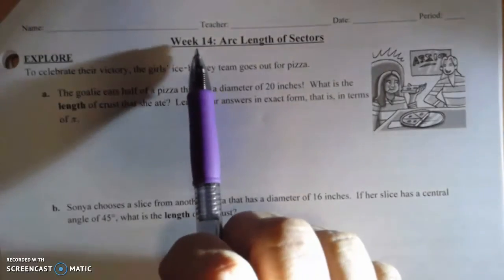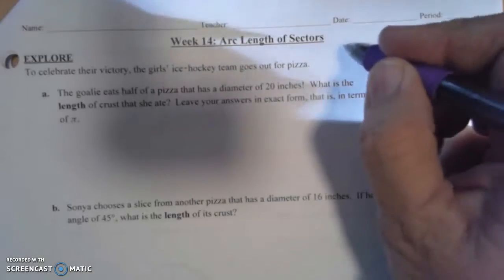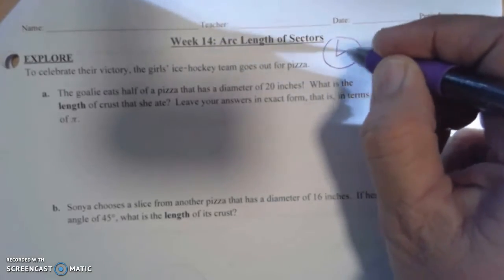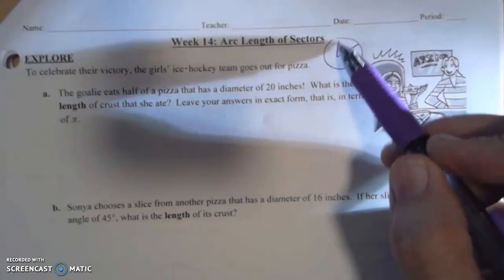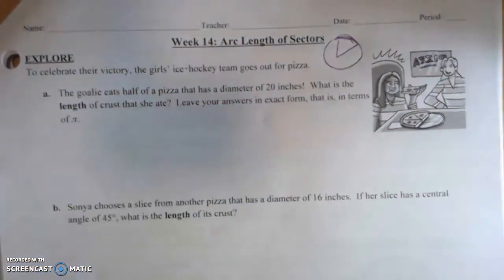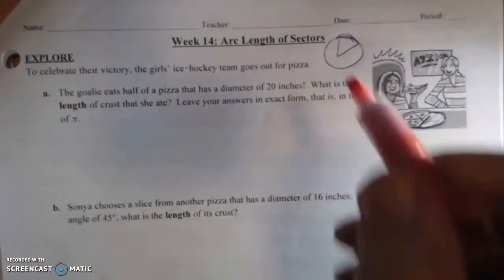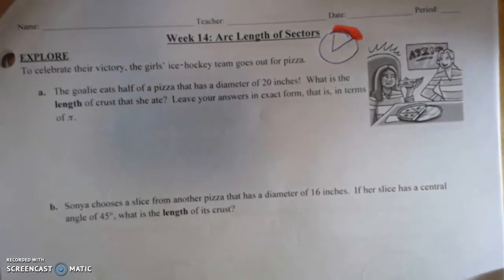Okay, the second lesson is talking about arc length of sectors. Now, a sector is a portion of the circle, like a pizza slice. And the arc length talks about this section out here. I'll make that a color so you can see. So just that little arc length.